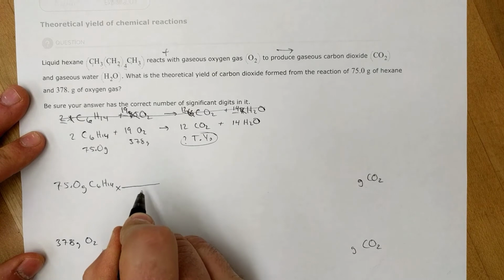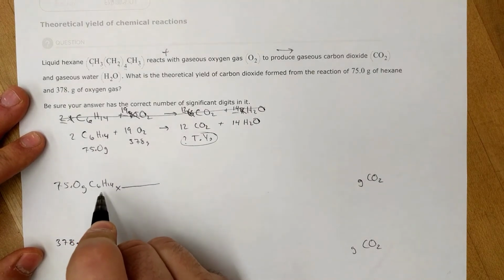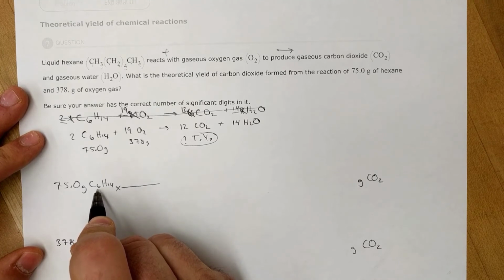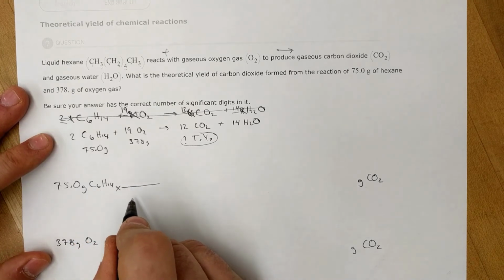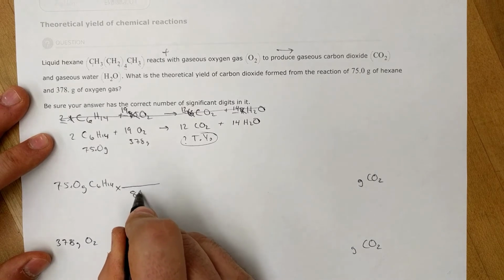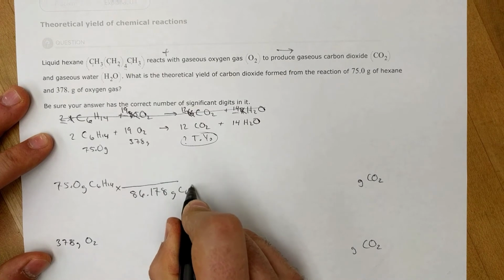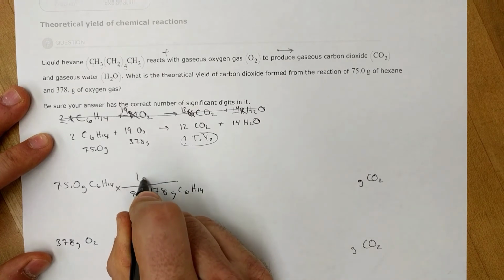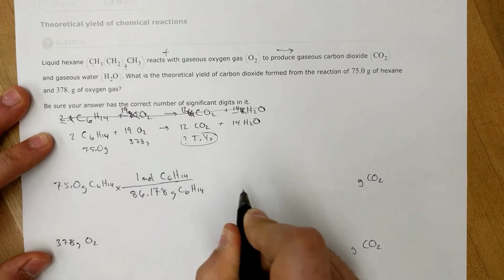And for this, we need the molar mass of each compound that we're going to be using. So I've already added up hexane's molar mass, and it's 86.178 grams per mole. Grams of hexane per 1 mole of C6H14.